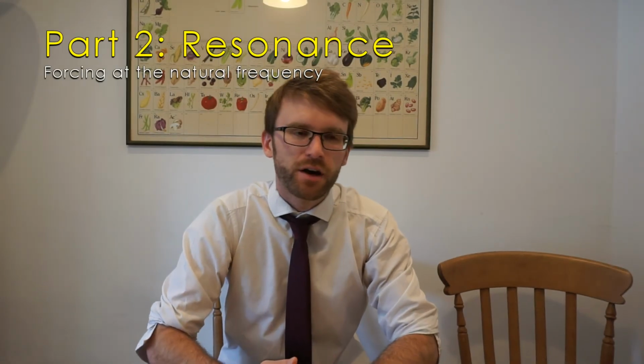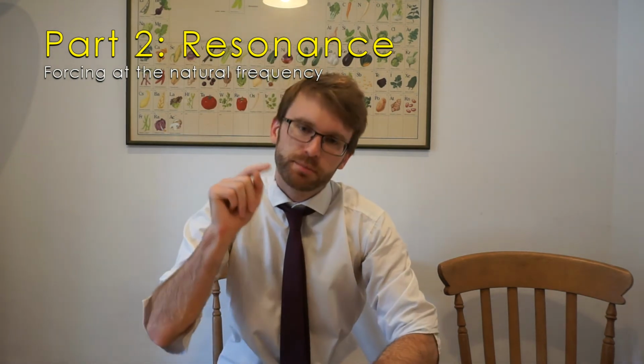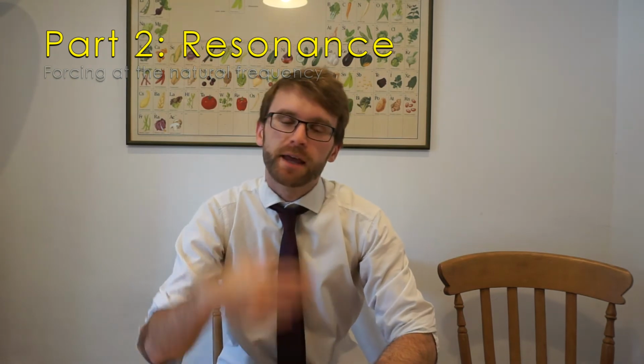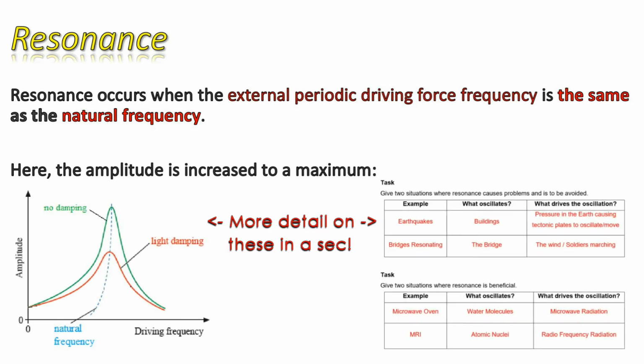What happens if I find something oscillating at its natural frequency, like a pendulum, and I keep pushing it and I give it a little boost periodically at the same frequency? This will be called a resonance. Resonance is where the driving frequency and the natural frequency that it was oscillating with anyway are the same. And in this case, the amplitude just keeps growing and growing and growing. This can be beneficial. I mean, pretty much the whole of music is based on the idea of resonance, for example. And it can also be dangerous, and we'll show you some examples later.